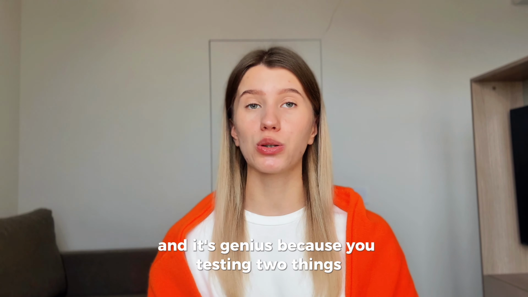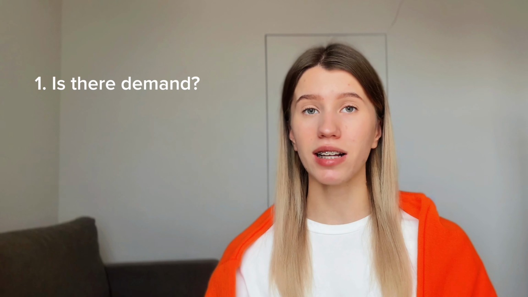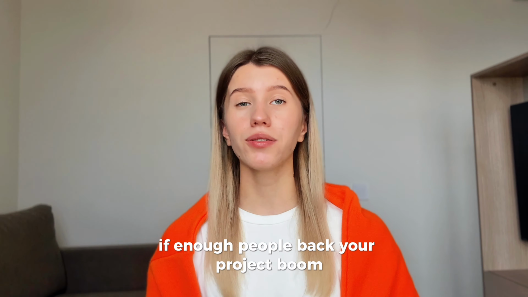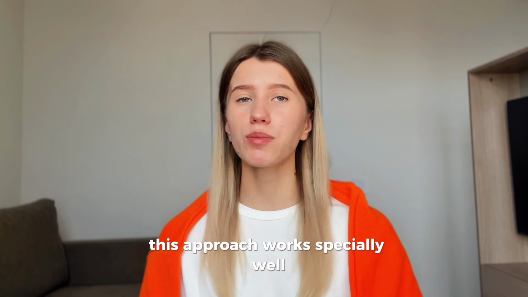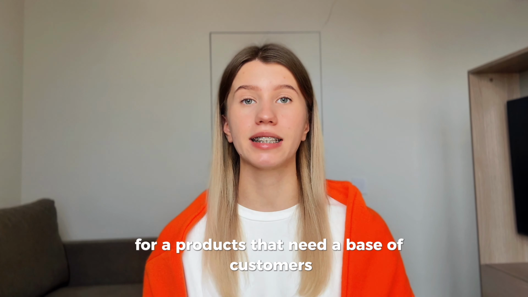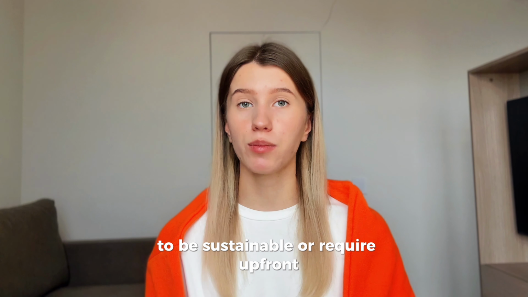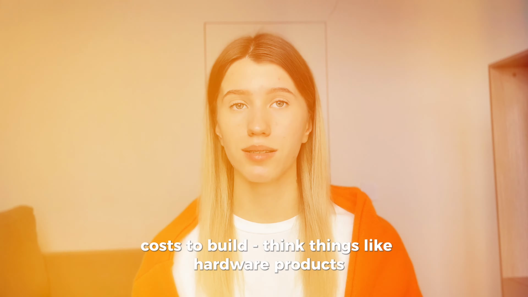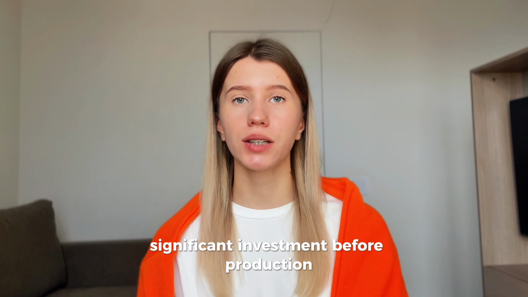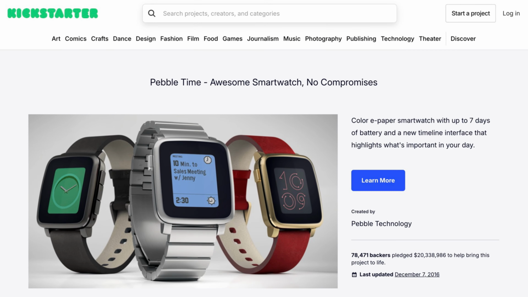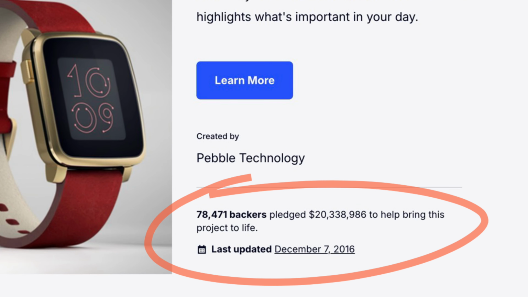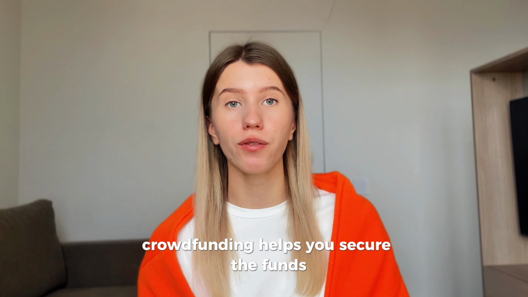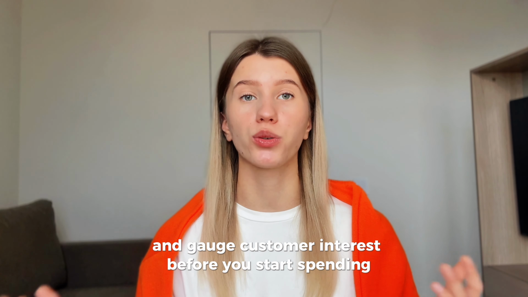And it's genius because you're testing 2 things. Is there a demand and will people actually pay? If enough people back your project, boom, you've got funding and validation. This approach works especially well for a product that needs a base of customers to be sustainable or requires upfront costs to build. Think things like hardware products. If you are developing something that requires significant investment before production, like Pebble, who used Kickstarter to fund their smartwatch before they even made a single unit, crowdfunding helps you secure the funds and gauge customer interest before you start spending.